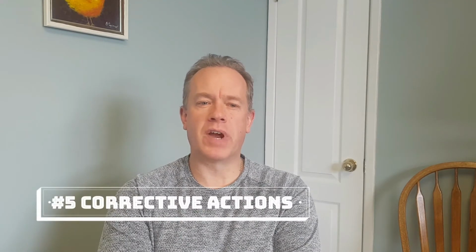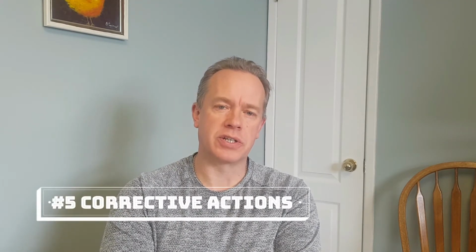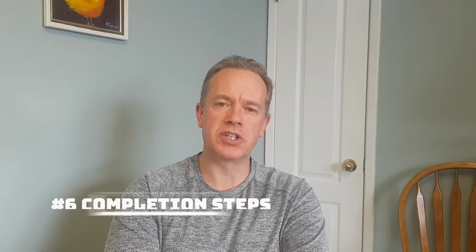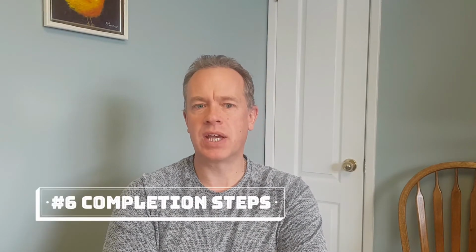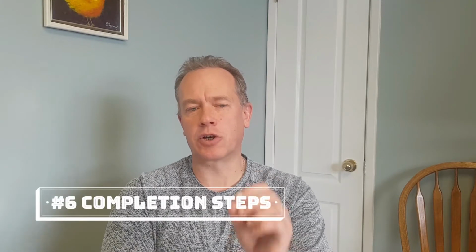Number 5, preventative or corrective actions. Both immediate and long-term actions should be identified here, along with the names of the persons responsible for implementing these actions or corrective measures. Number 6, dates for completion. These dates should identify the corrective actions and when they'll be implemented and when they're supposed to be completed.